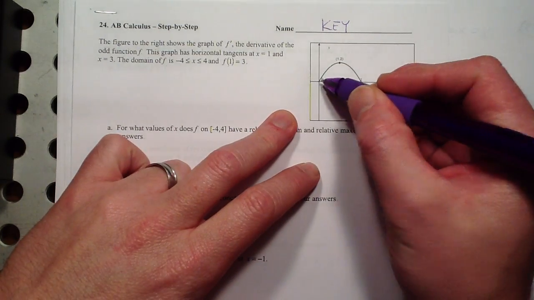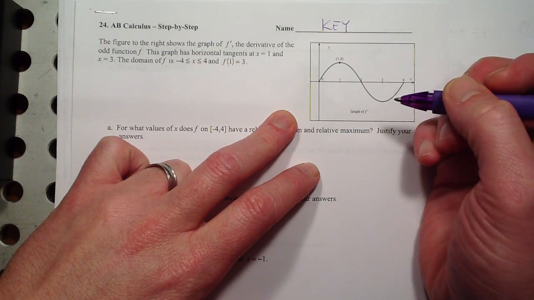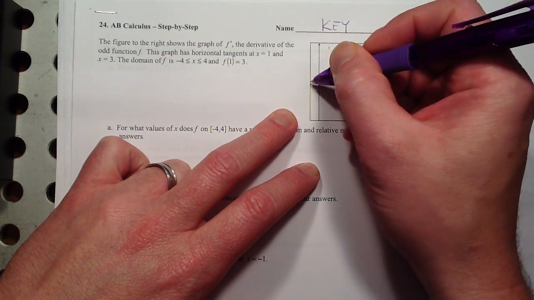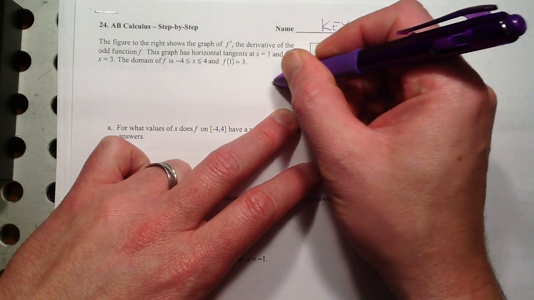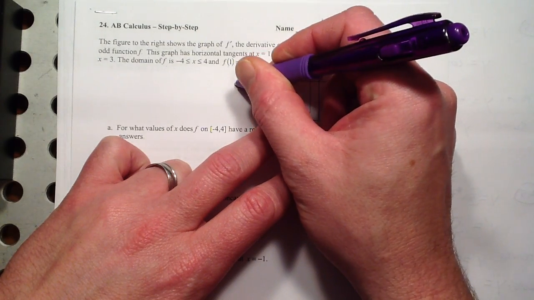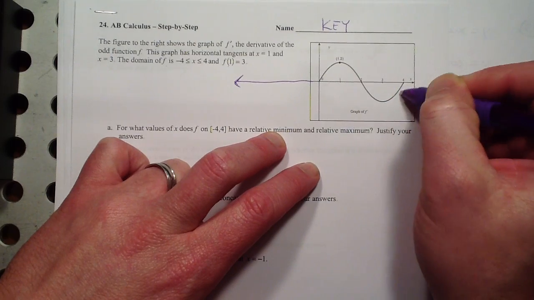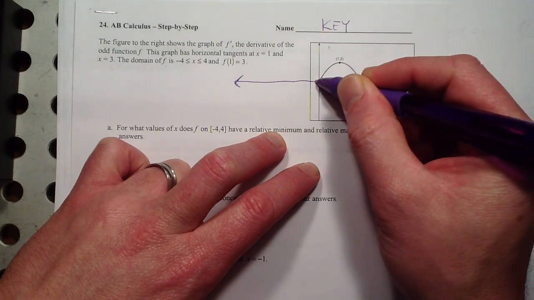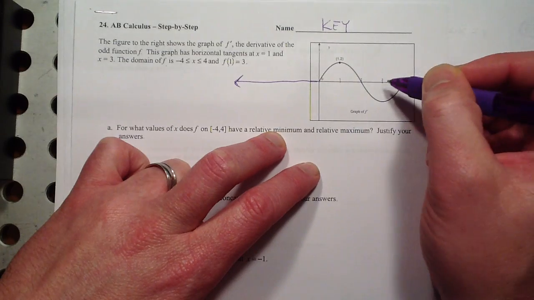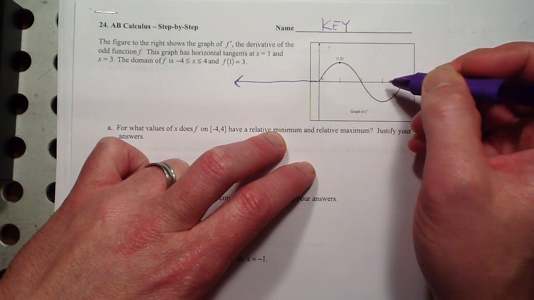Now, if the original function is odd, I think we talked about this in class a little bit, depending on which class you're in. If you think about an odd function, doesn't this look like the sine function? The sine function is itself an odd function.